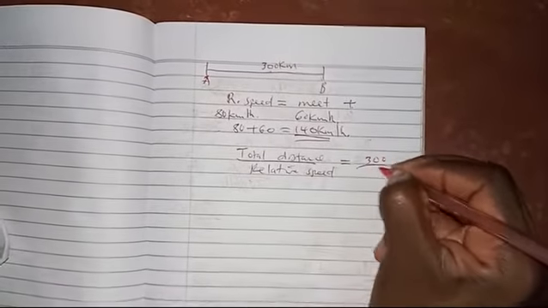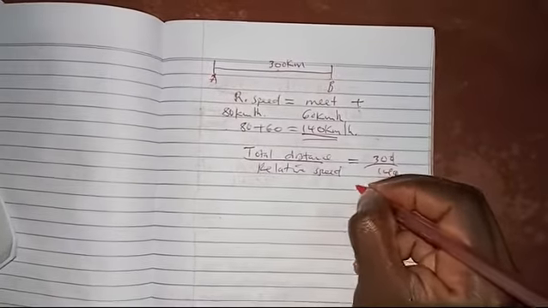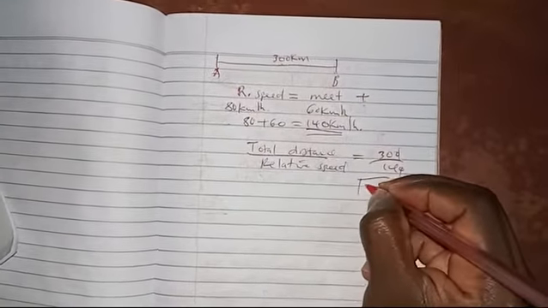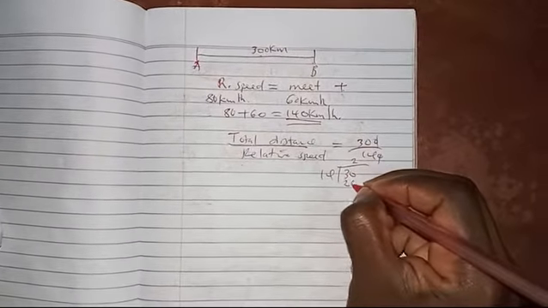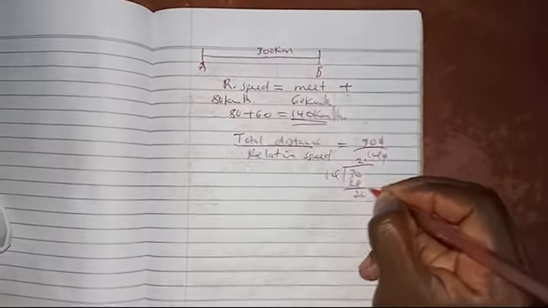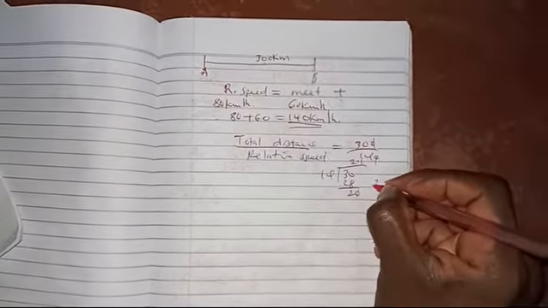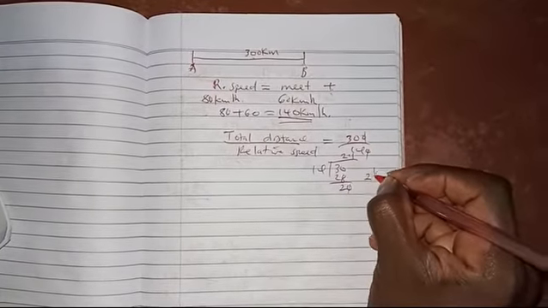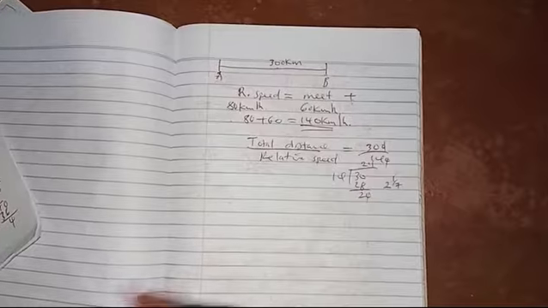So 300 divided by 140, so that is 30 over 14, which is basically 2 hours and 1 over 7, which we can convert into minutes.